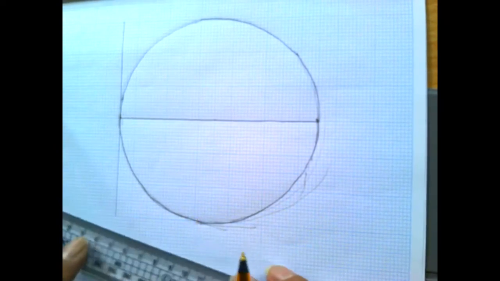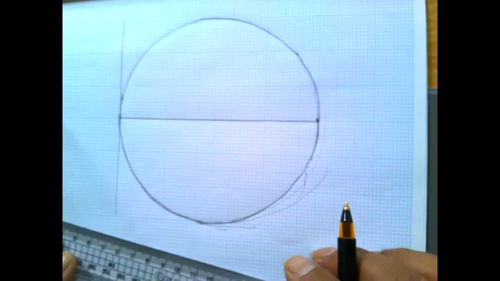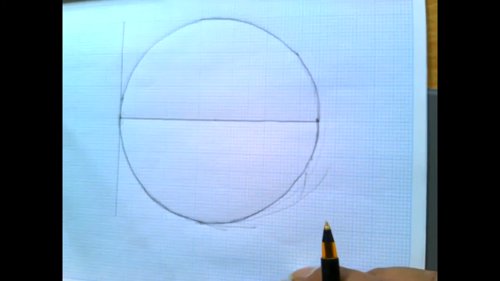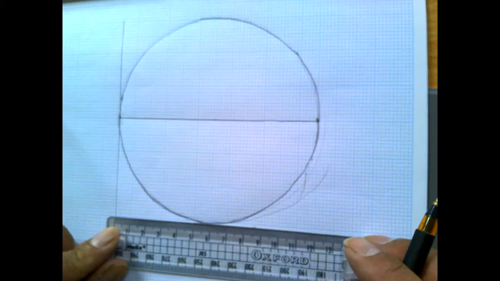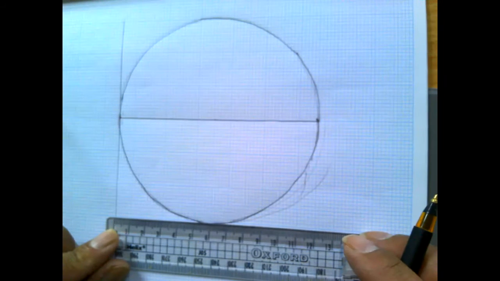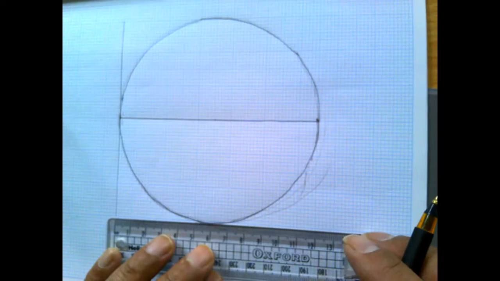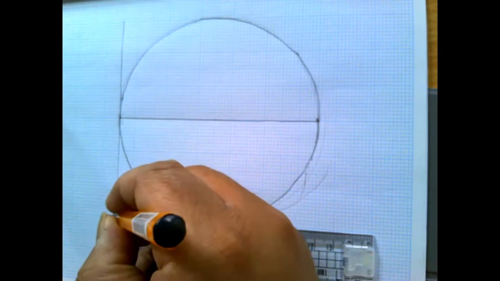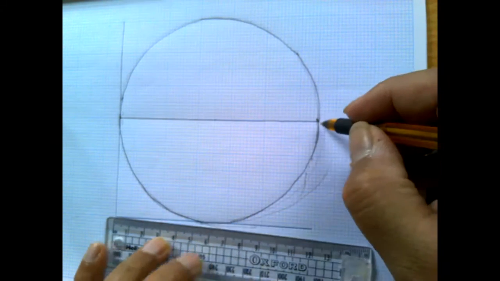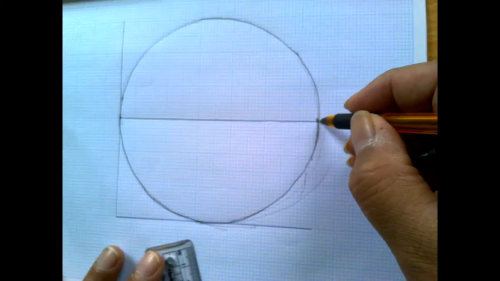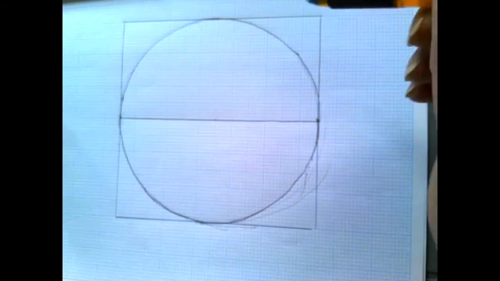We're going to enclose the circle within a square. So now, while I'm drawing this, I'd like you to guess what is the perimeter of the square that goes around the circle. The proper term for that is circumscribe. So now, anybody have a guess? What is the perimeter of the square?